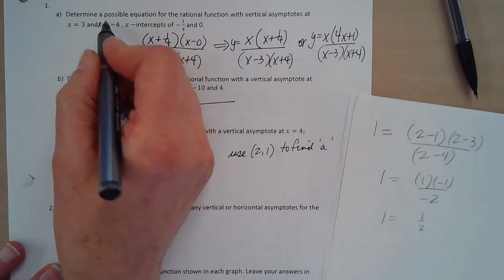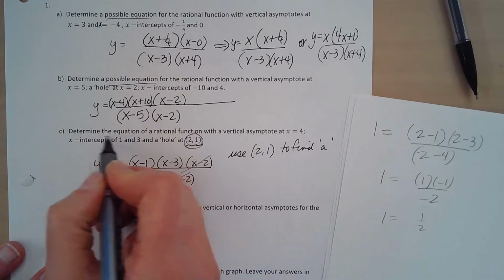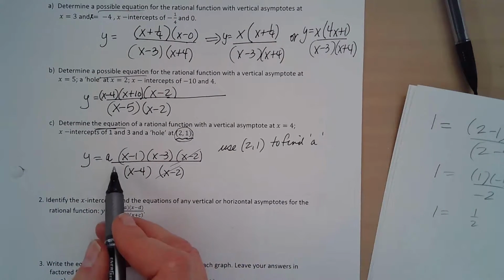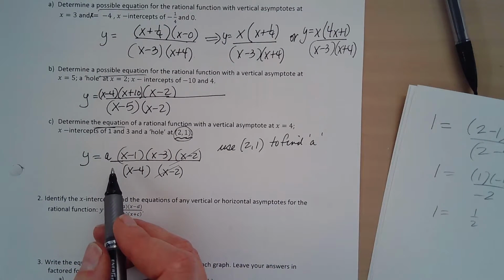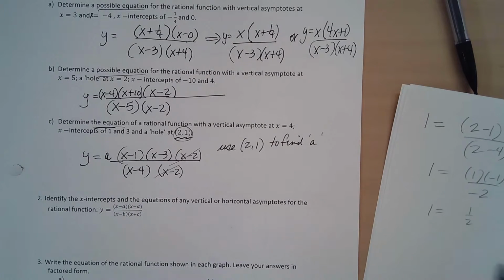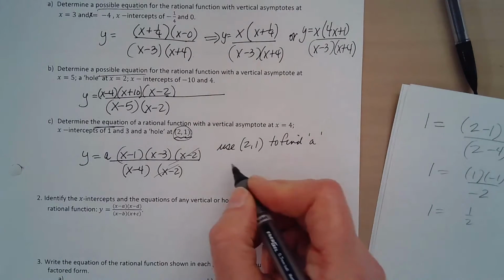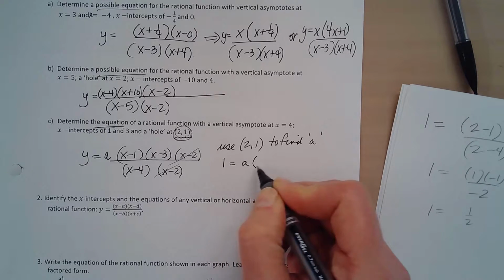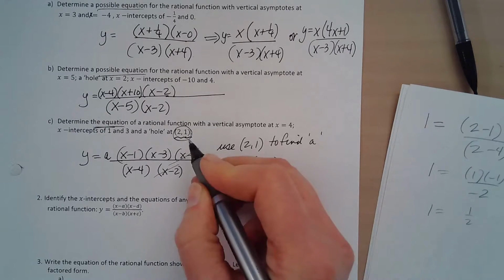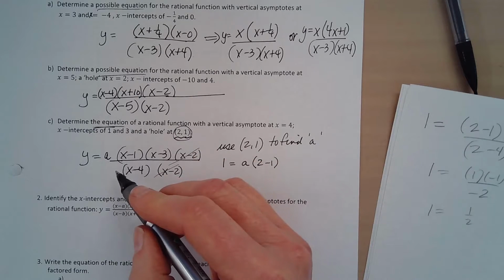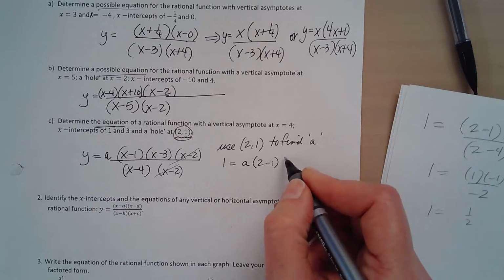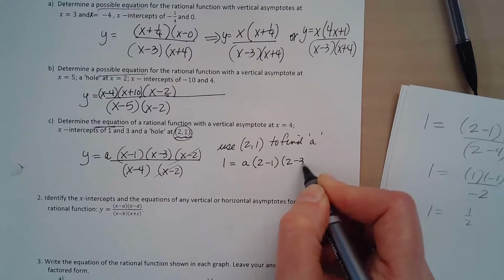Notice they said a possible equation last time, and this time there's one equation because they're giving me a point, so there must be a coefficient here, which can happen, right? So I guess what I'll do is I'll find a now. If they give you a point, plug it in and check. Sometimes a will equal 1, right? But this time there must be an a value.